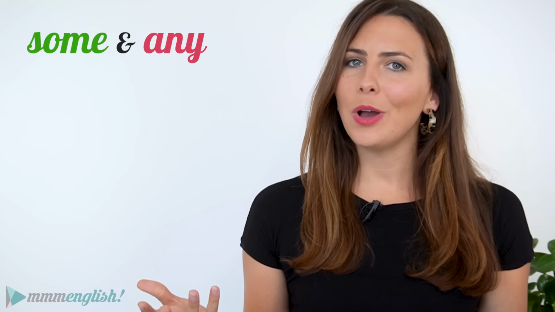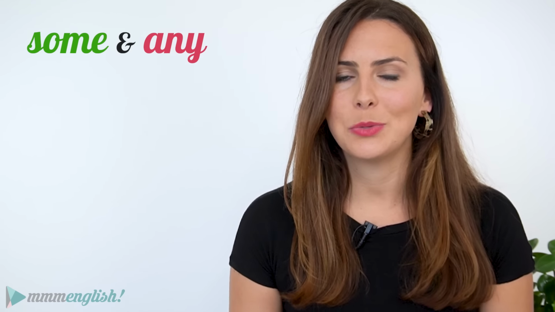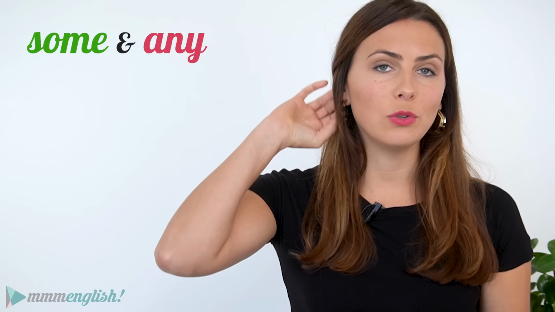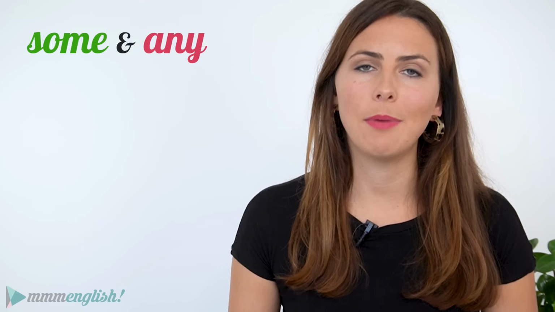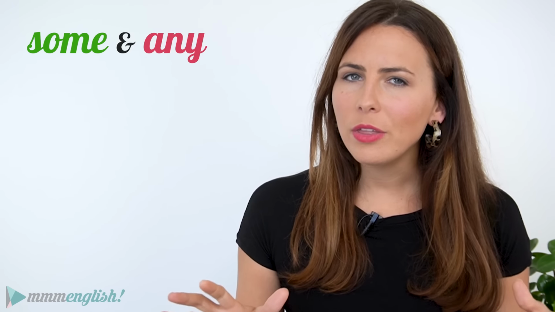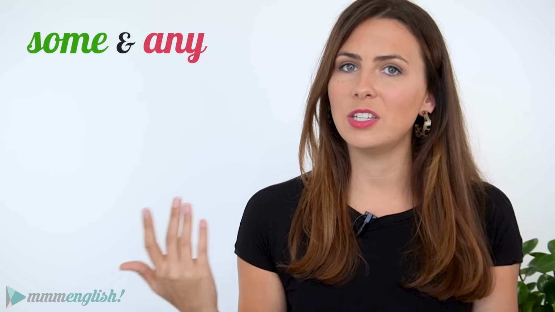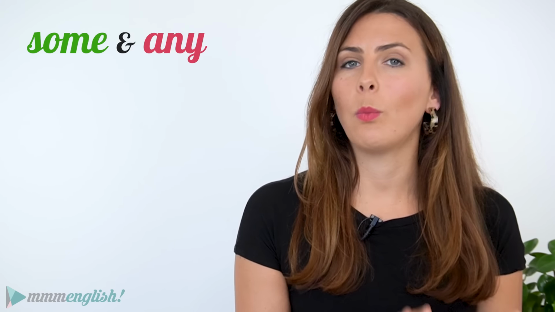Now, these two words, they're very common English words that are often confused and misused by English learners. And although they seem to have very similar meanings, they're not often interchangeable. So it's important to know which word to use and when to use it.